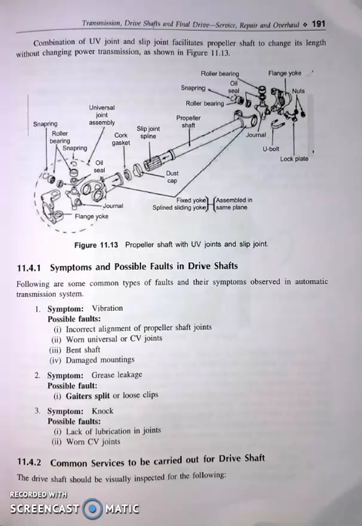The figure shows the propeller shaft with universal joint and slip joint.